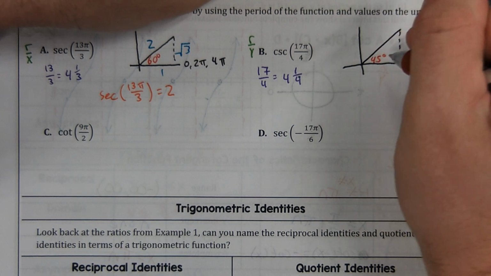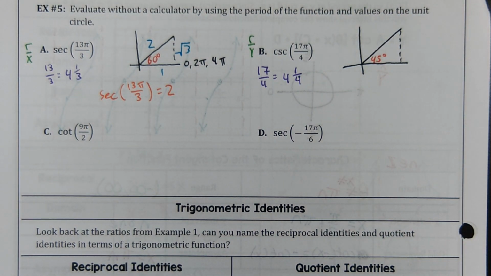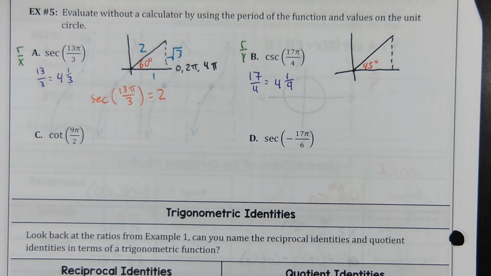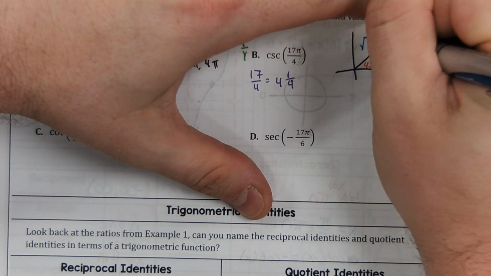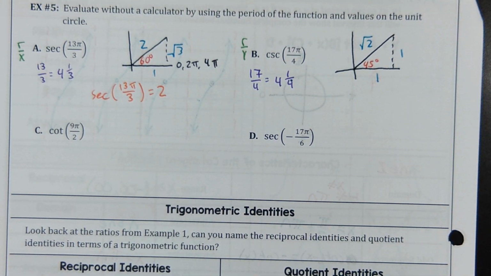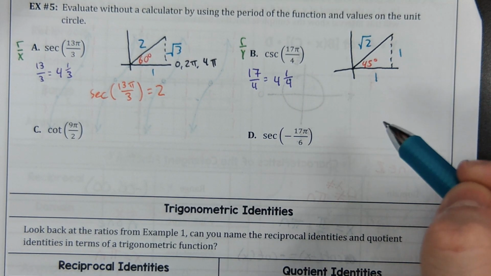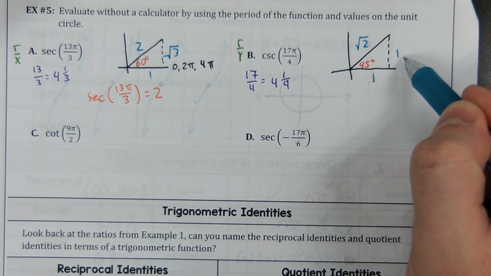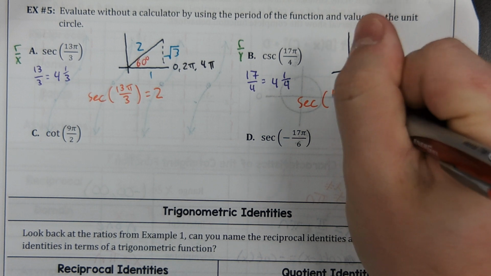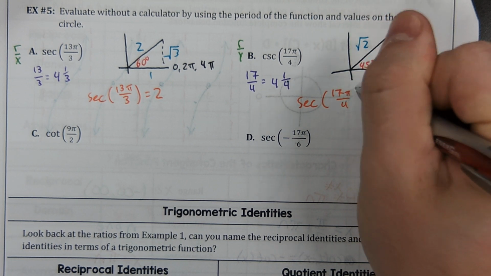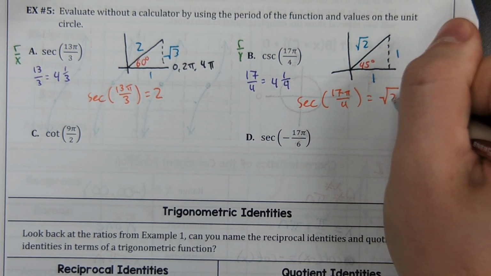Side lengths associated with a 45, 45, 90 would be? 1, 1, square root 2. So our r over y is root 2 over 1. Ta-da.